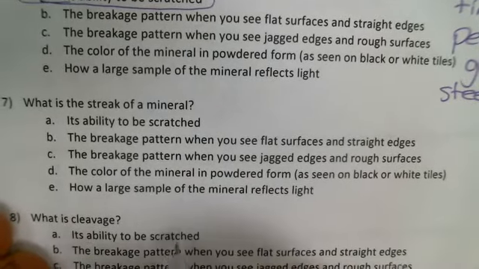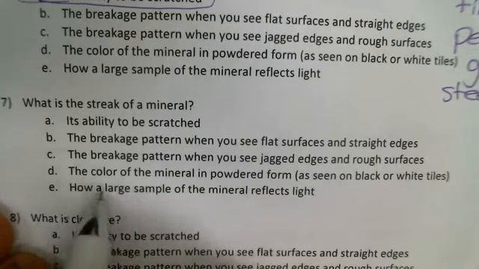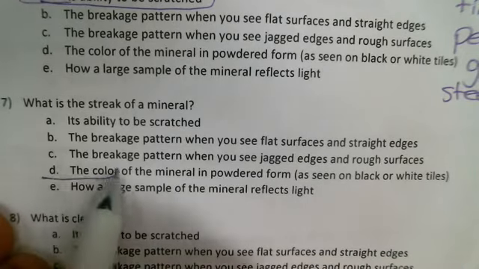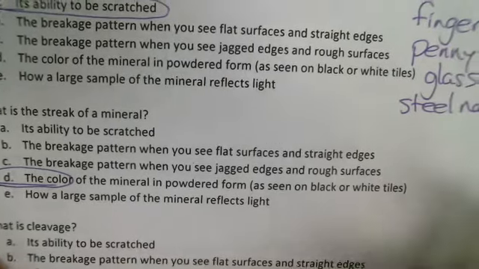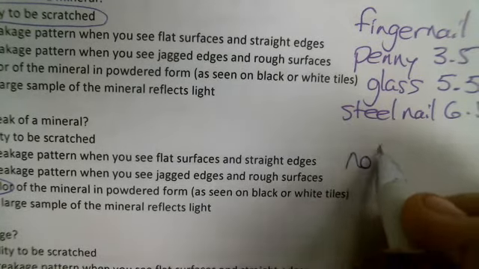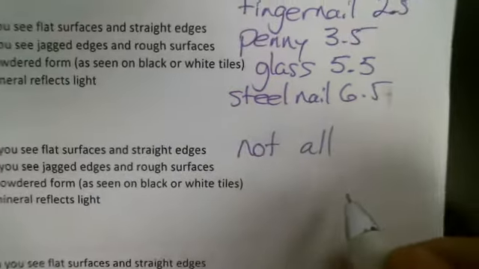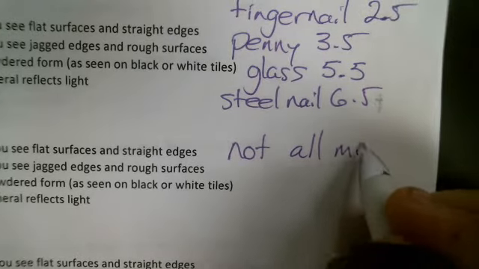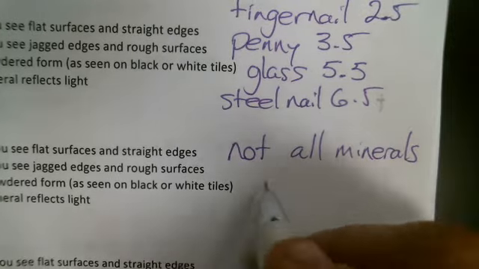Number 7, what is the streak of a material? The streak is the color of the mineral in powdered form. And let's see here. I want you to write off to the side, not all minerals have a streak.